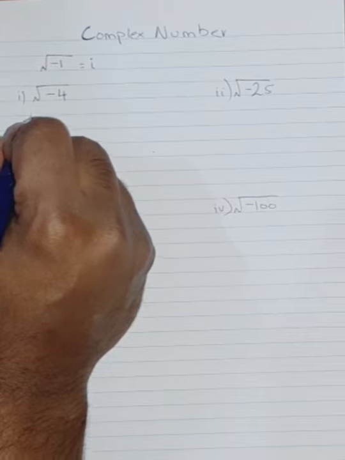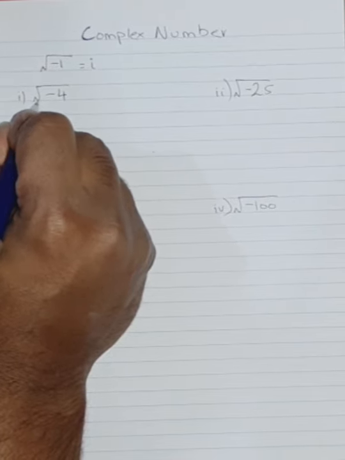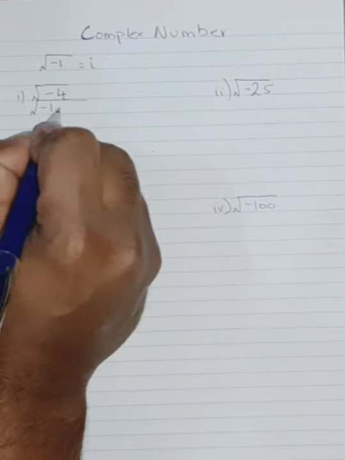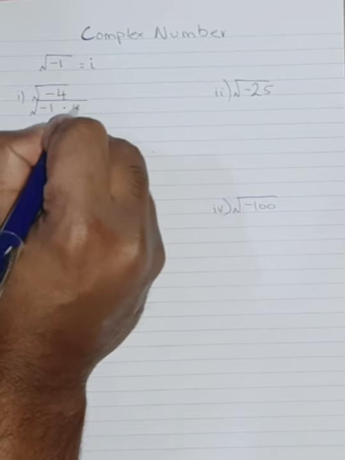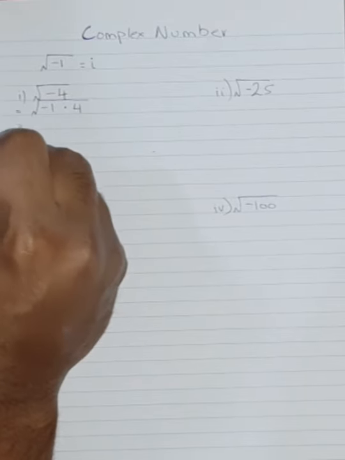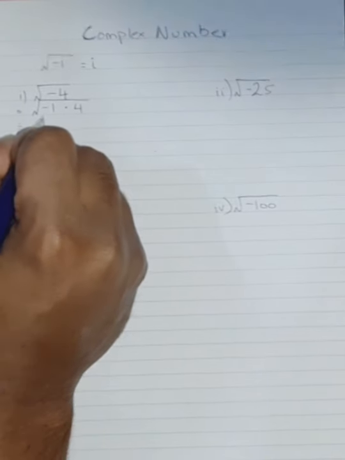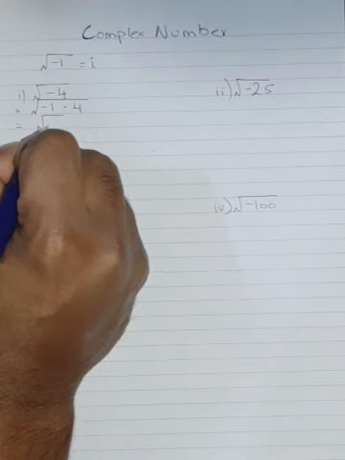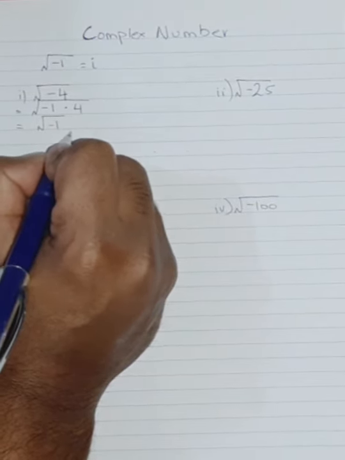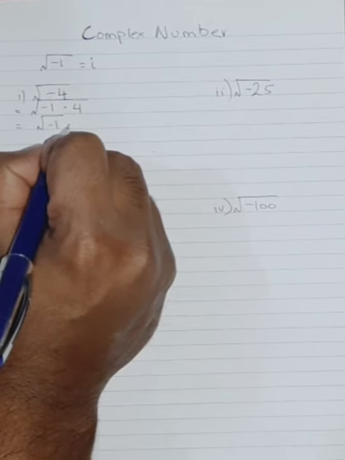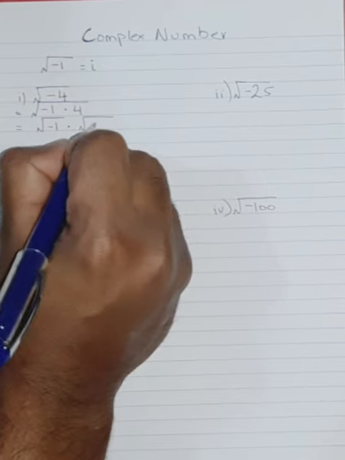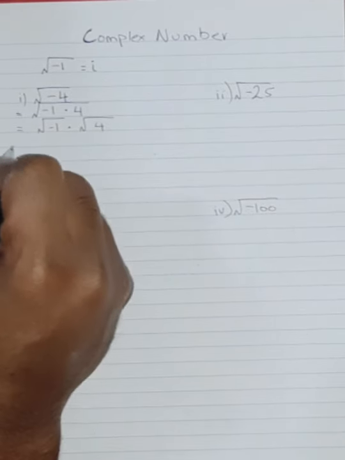Okay, so let's begin with the first question. We are going to expand the value. How? We will put the square root, then negative 1 multiplied by 4. We write them separately, so it is going to be easier. So the square root of negative 1 multiplied by the square root of 4. So let's solve this one.